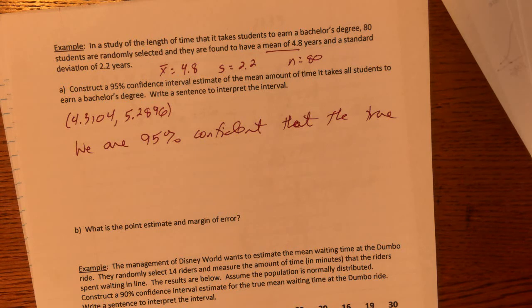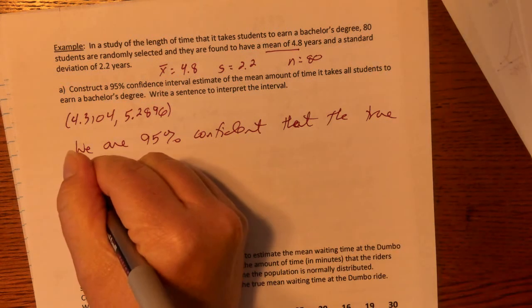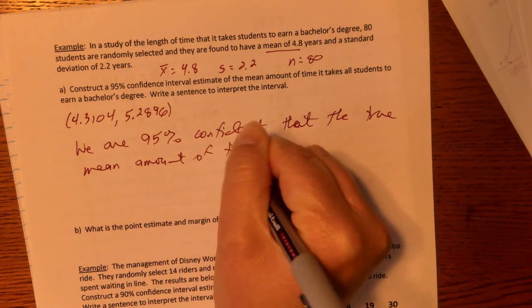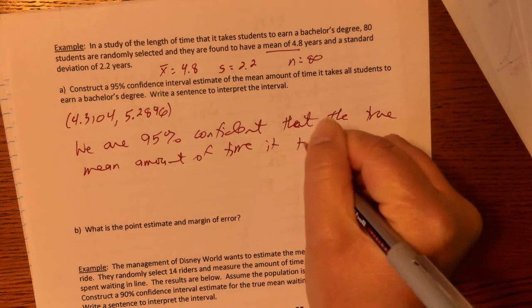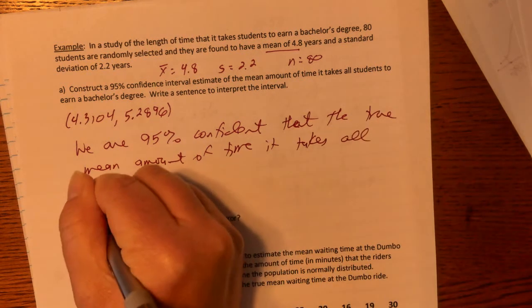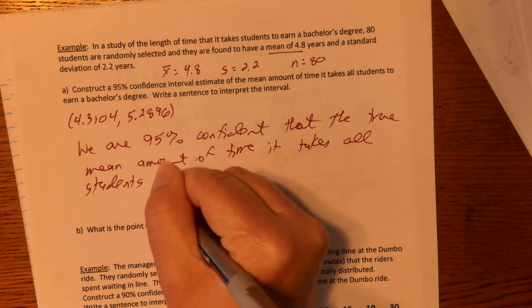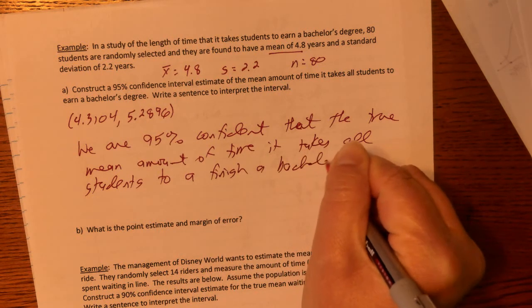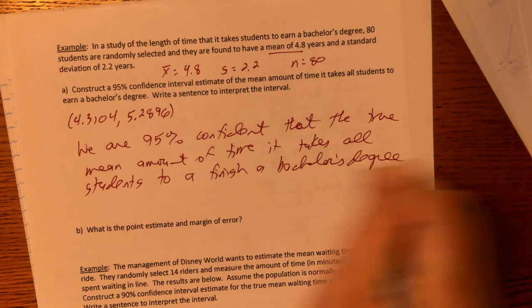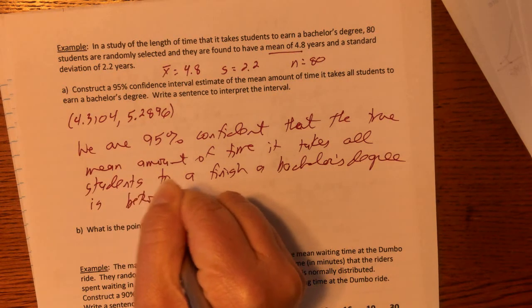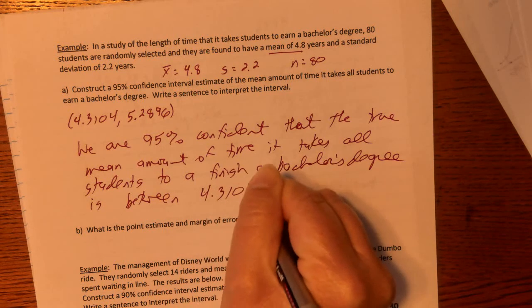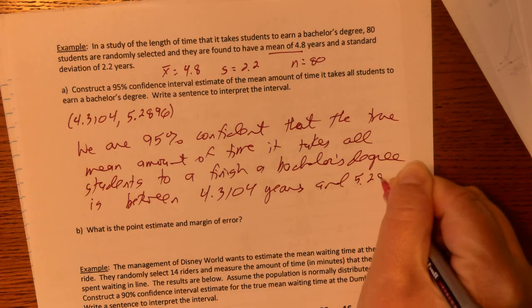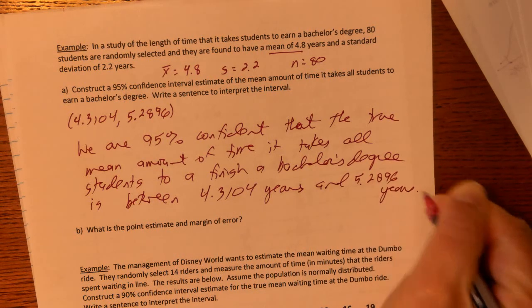So we are 95% confident that the true mean amount of time it takes all students to finish a bachelor's degree is between 4.3104 years and 5.2896 years.